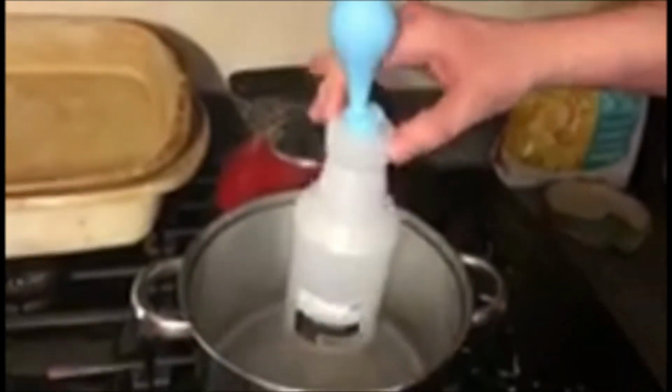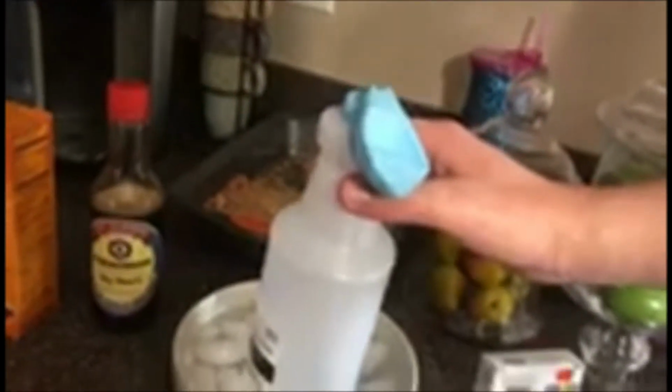Now, if we take it out of there and we place it in the ice cold water, the temperature decreases, which decreases the volume. And the air particles are getting closer and closer together. So you can see here, the balloon is getting smaller and smaller. That's because the air particles are getting sucked back into the container.